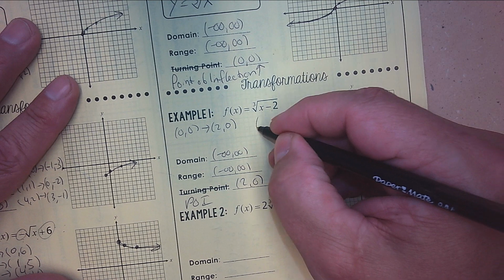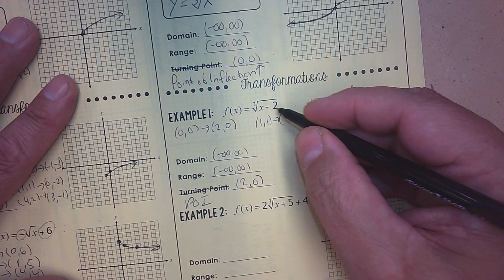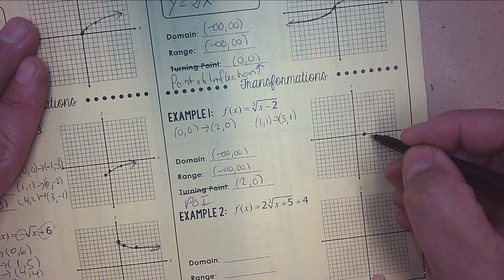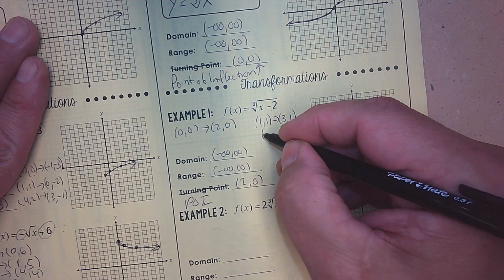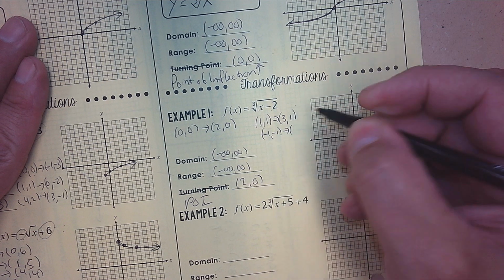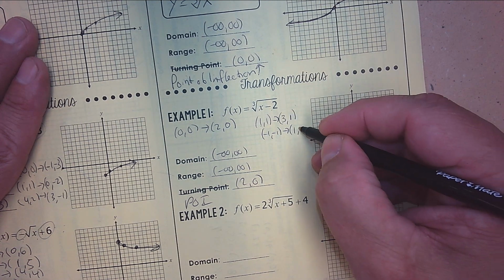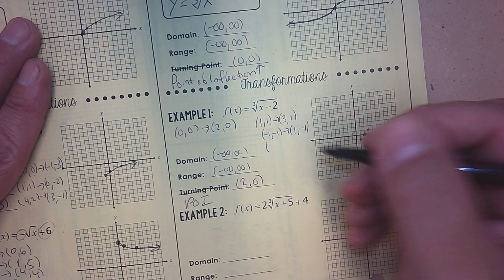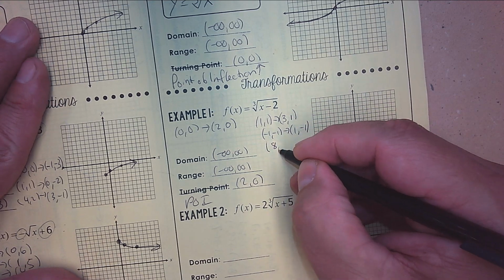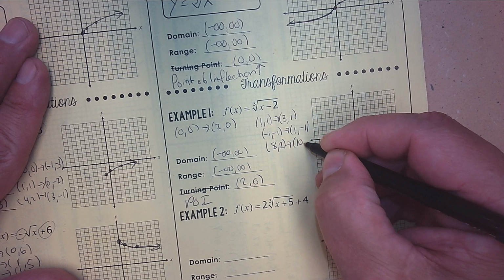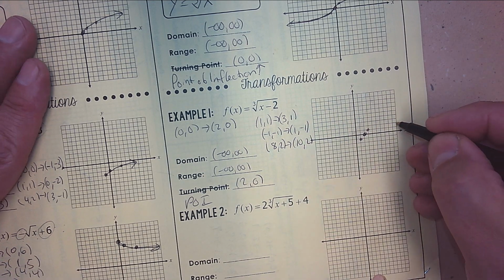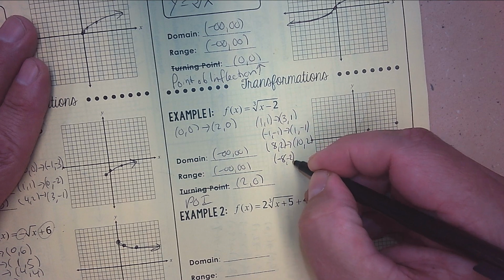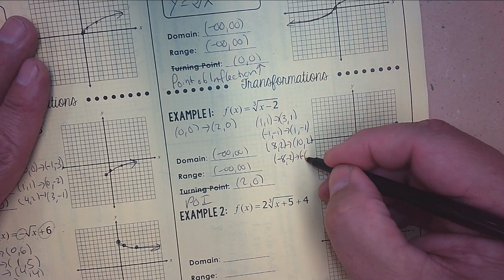So 1, 1 changes. You add 2 to the 1, so it's 3, and 1 stays the same. Negative 1, negative 1. So again, we're going to add 2, and the y stays the same. This may be off my graph, but the other one would be 8 and 2. So 10, 2, so I think it's the last one, and then up. Negative 8, negative 2. So we're going to add 2, so it's negative 6, negative 2.